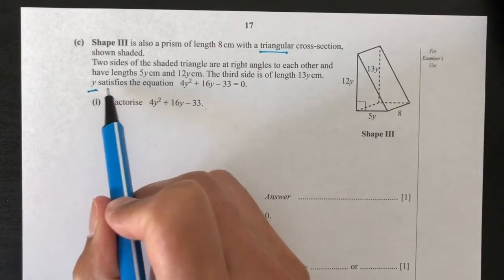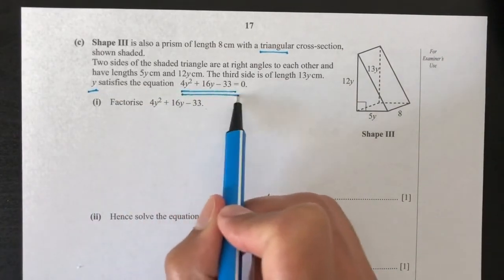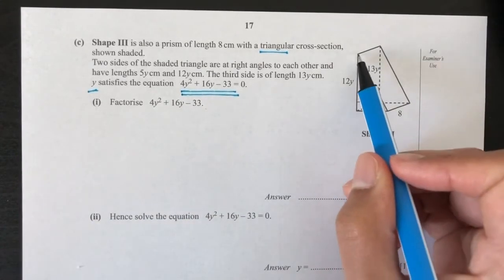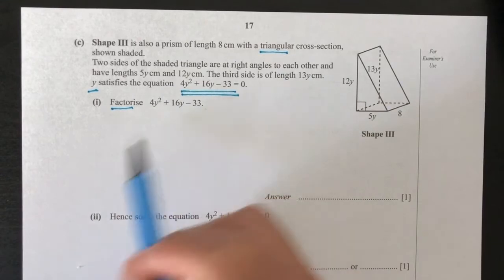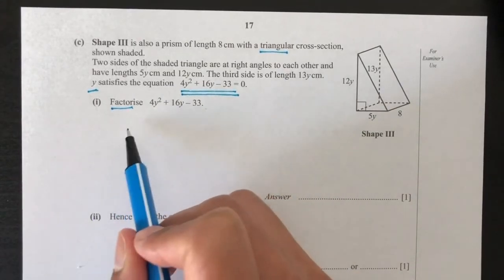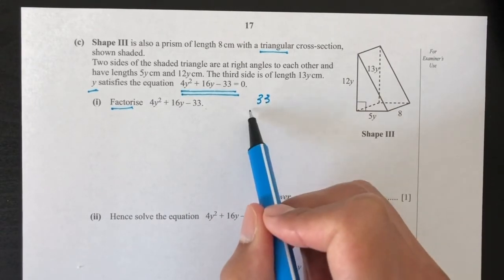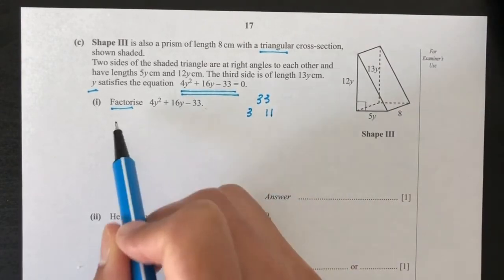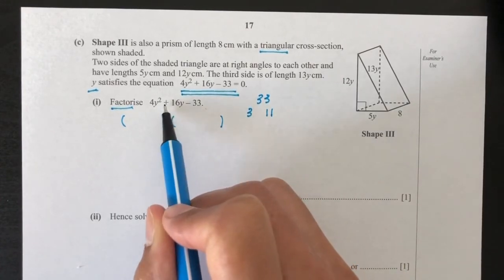And so the third side satisfies this equation. I think by doing the Pythagoras theorem, you will have this equation. So we have to factorize this. So let's see how you can factorize this. So 33, it is 3 times 11. So we have to factorize to get plus 16.